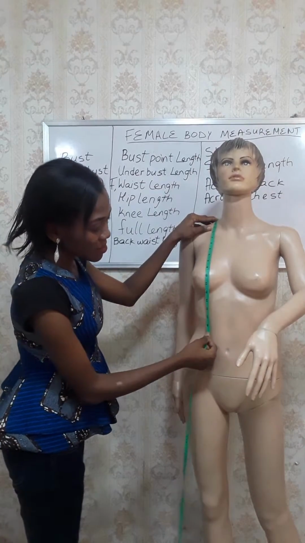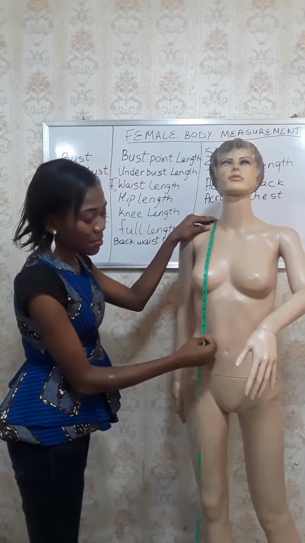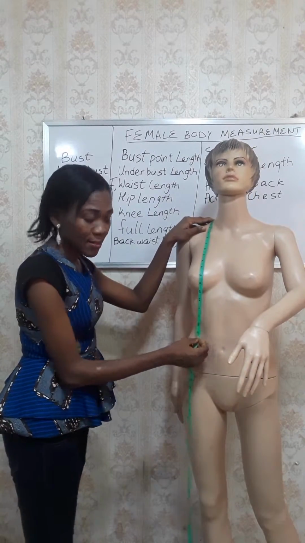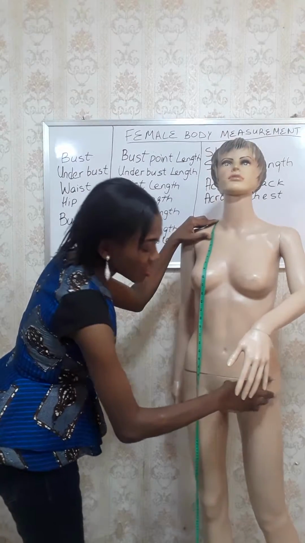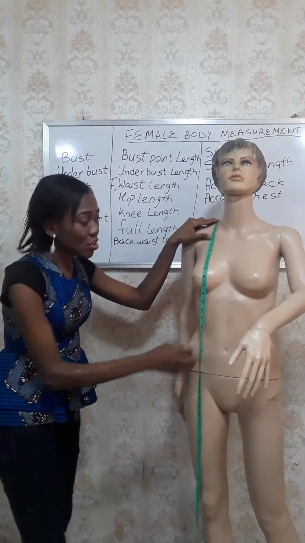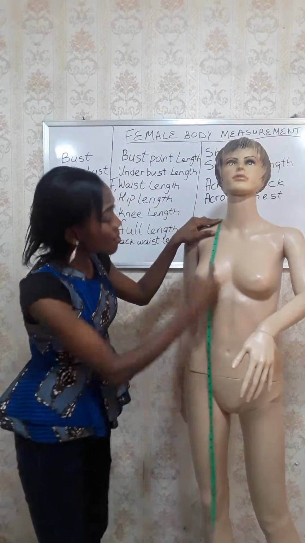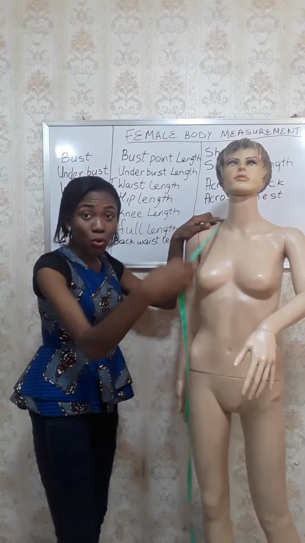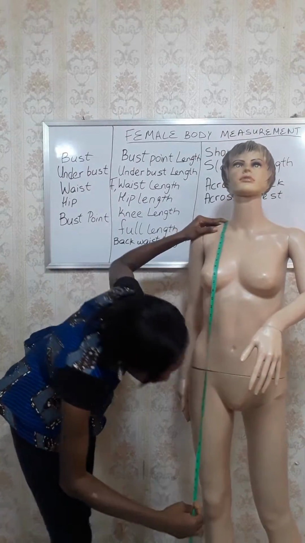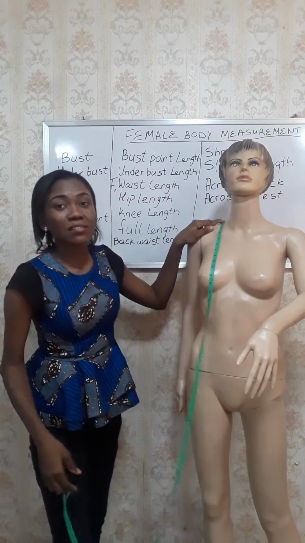To my waist length, the same area where I had taken round as my waist is where I'm going to place my tape and measure to my waist length. The same thing applies to the hip. The fullest part where you had measured the tape round is where you're going to take as your hip length. And then from this same point where your hand is beside the neckline, that's where you continue taking the length measurement all the way down to the knee and going down to your full length.